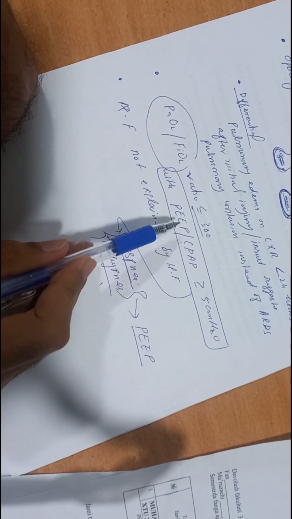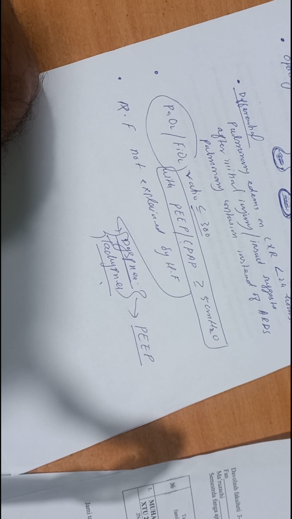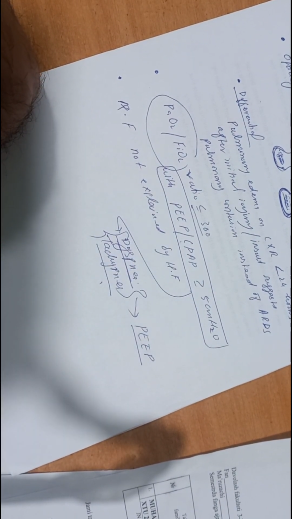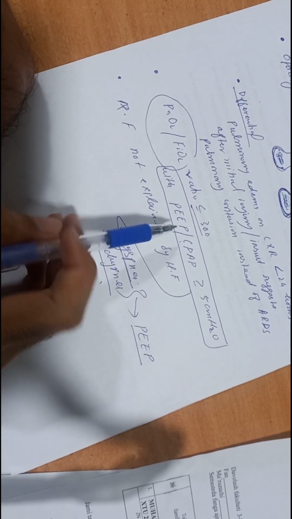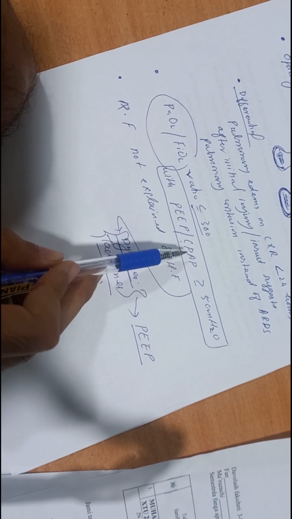CPAP and PEEP are different because PEEP involves a mechanical ventilator, whereas CPAP does not involve a mechanical ventilator, we just have supplemental oxygen going through the nose. So you give either of these two, either mechanical ventilation or CPAP.